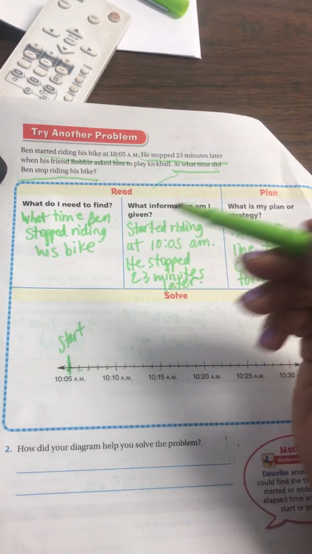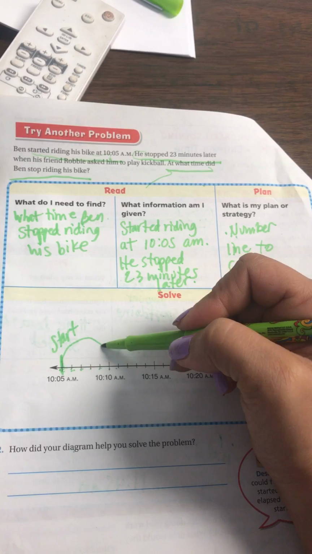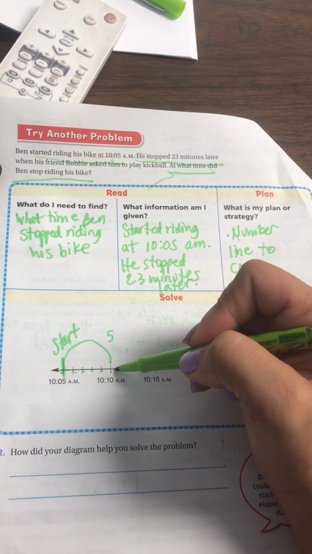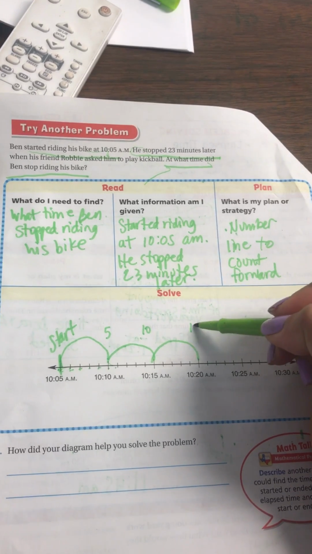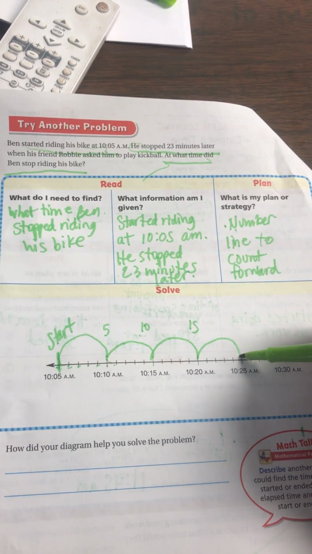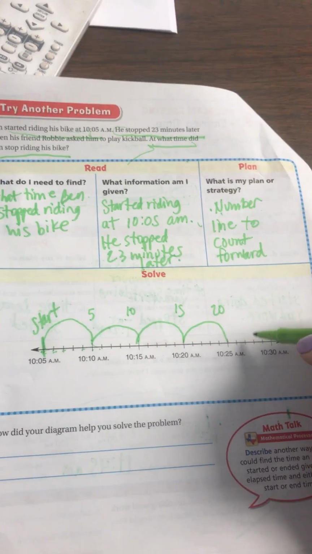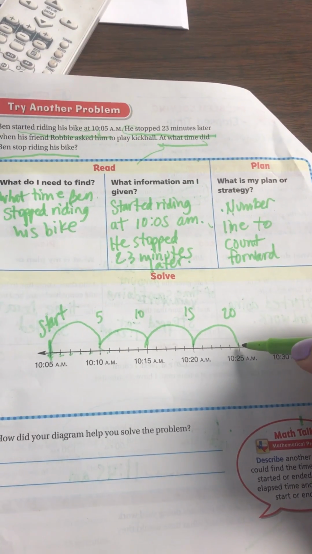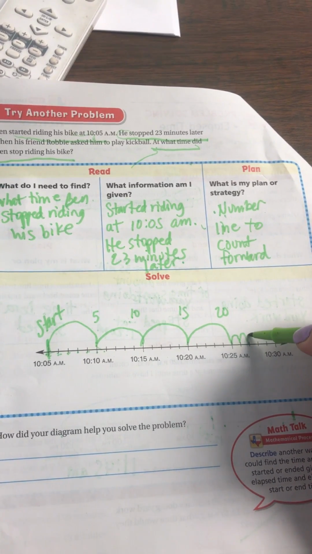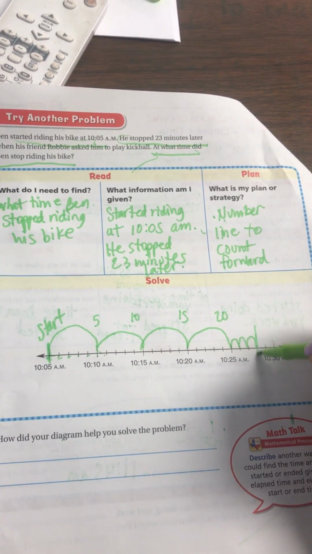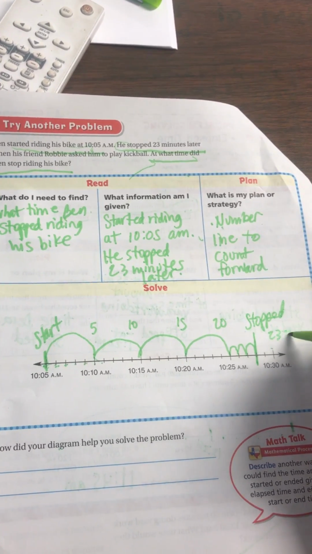So I'm going to start by, to me, the smartest way would be to make 5-minute jumps first. So this would be a 5-minute jump. This would be a 10-minute jump. This would be a 15-minute jump. And then this would be a 20-minute jump. But he went for 23 minutes. So now I need to start counting by 1-minute intervals. So if this was 20 minutes, this would be 21 minutes, 22 minutes, and then this is where he would have stopped, which would be at 23 minutes.